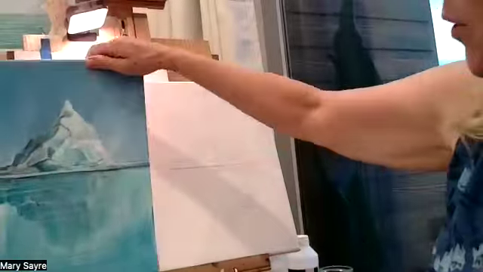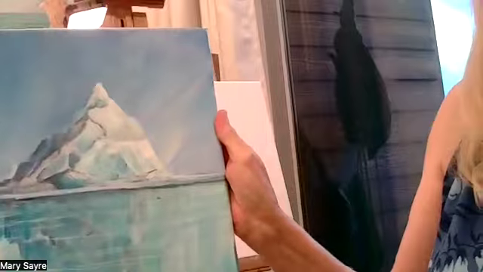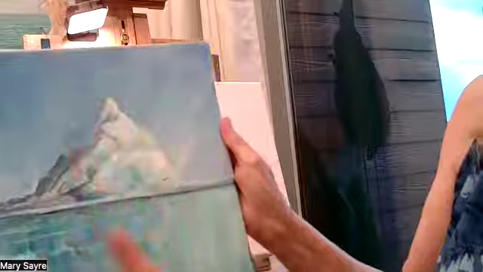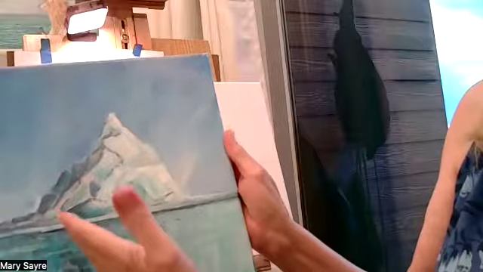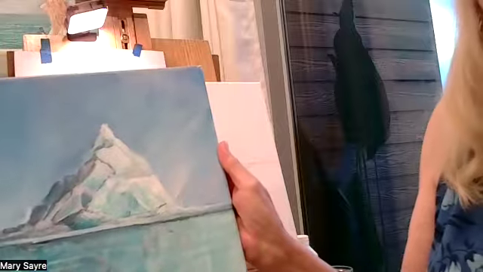I want to show you the painting that we're going to do today. It's an iceberg, and it's a great painting to start with because it shows the value of the painting, the light to darks, and there's no right or wrong.